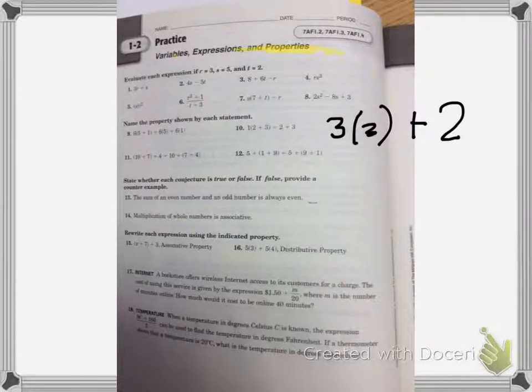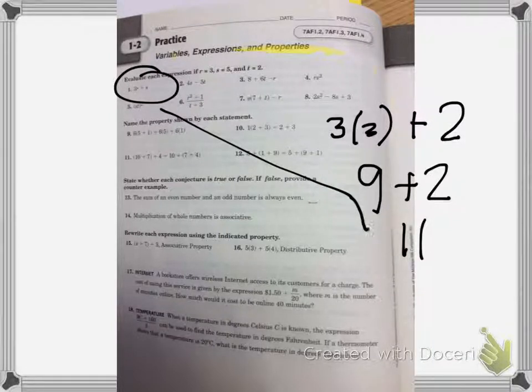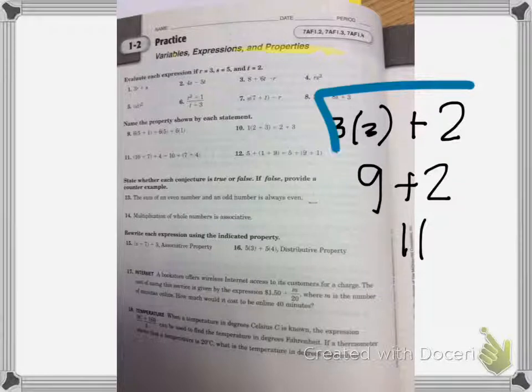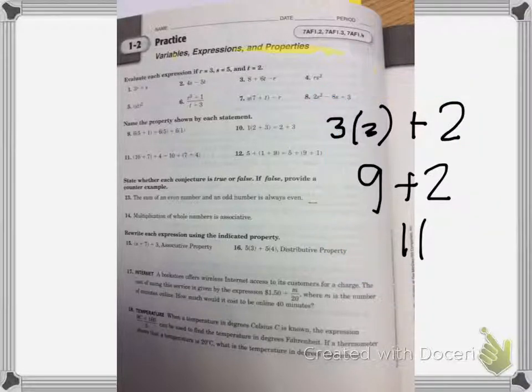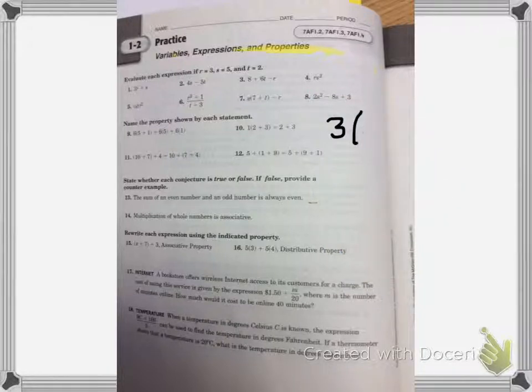Now, all you do is solve it. So you're going to solve the first part. 3 times 3 is 9, and you're going to go plus 2. Now 9 plus 2 is 11. So the answer to this equation is 11. So your work on your paper should have all of this. I want to see that you replaced the letter R with 3, and I want to see that you replaced the letter T with 2. Okay? So that's how you do the first one.